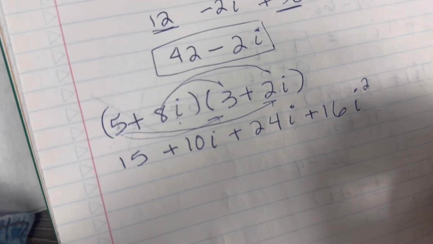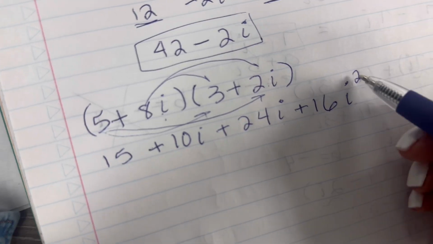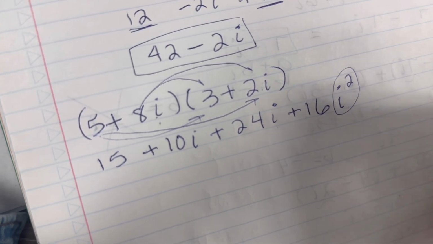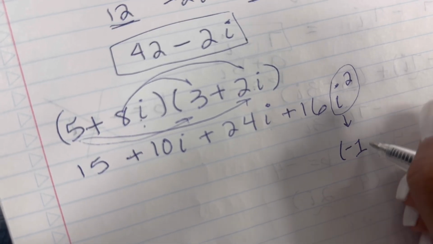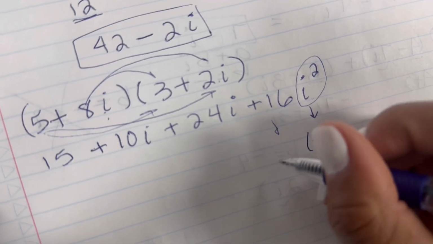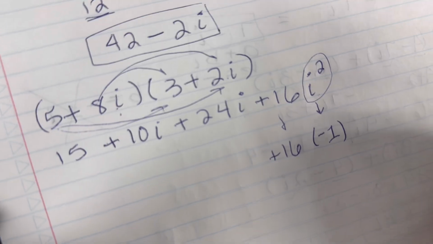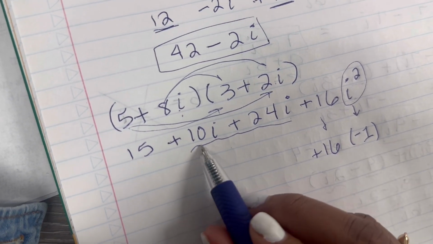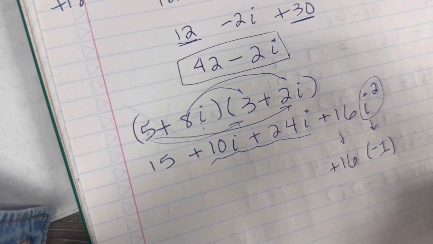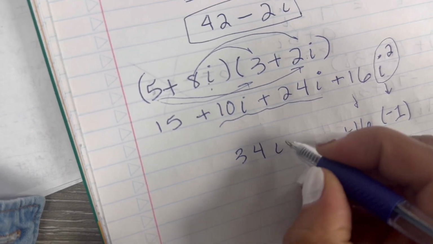What do we do next? We're going to simplify, right? So we're going to circle the i squared. You got it. Drop it down and substitute negative 1. Drop your positive 16 down. I'm telling you, do that every time. Squiggle, squiggle. 10i plus 24i is 34i.